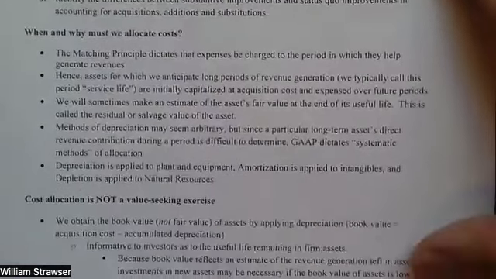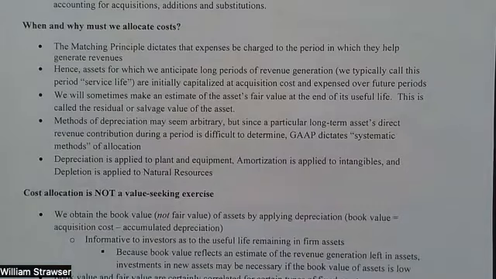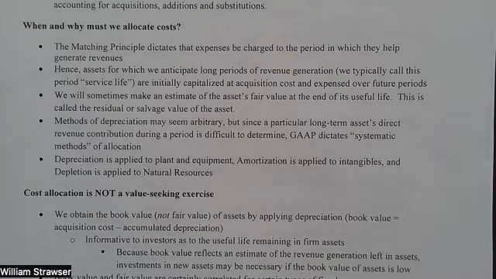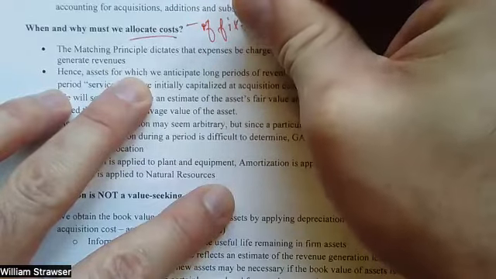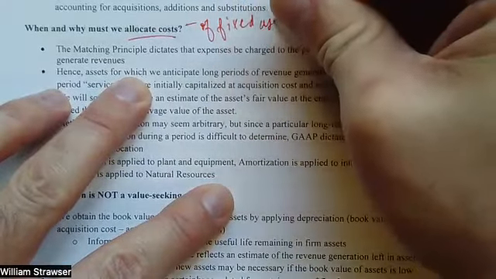So now we're going to move into what happens after we've acquired assets and the costs that we allocate after that. Now, one of the major costs that will occur with any asset under US GAAP, for any non-current asset, we have to allocate costs, and allocating the cost of fixed assets is just depreciation.